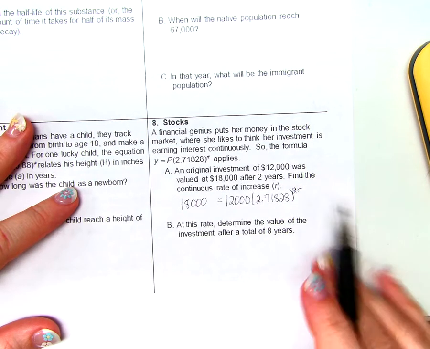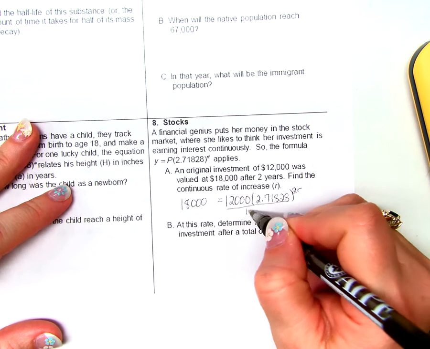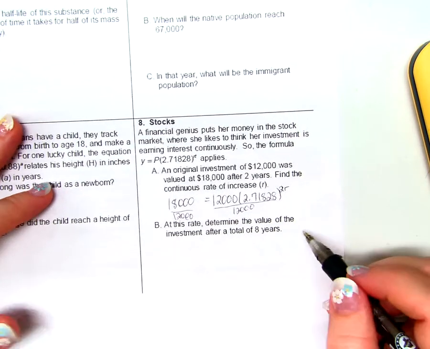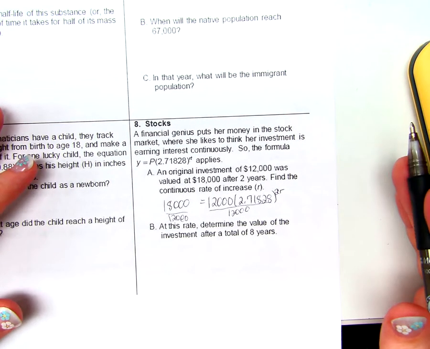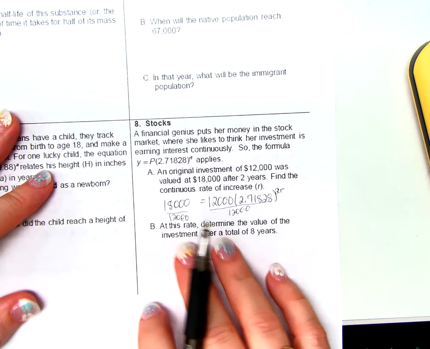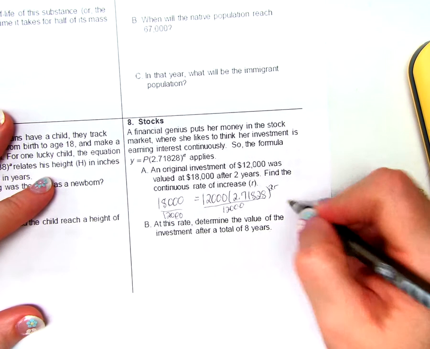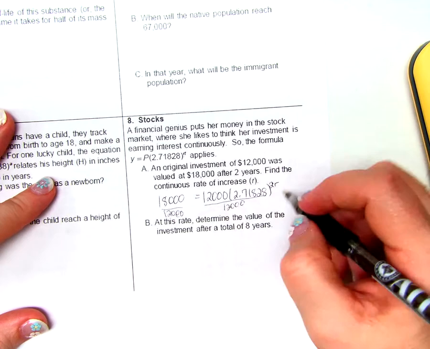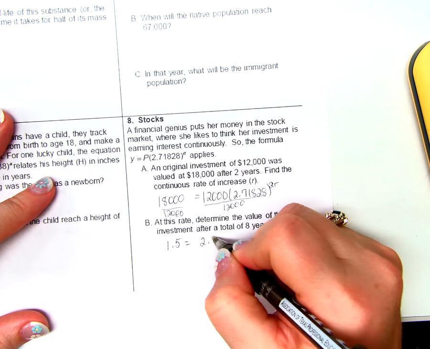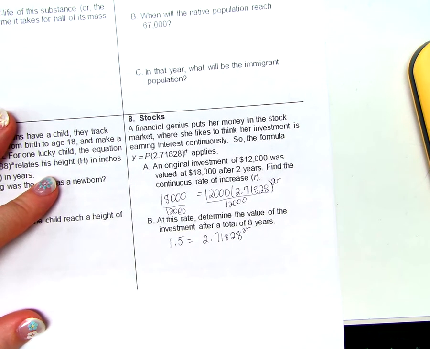Okay, so let's solve for R. How are we going to do that? Divide both sides by 12,000. Obviously, I'm going to run out of room pretty quick. I don't think I write too big, but whatever. So if you need to do some of your work on another piece, like a piece of notebook paper or whatever, just keep it with this worksheet. Okay? So 18,000 divided by 12,000. Okay, I'm going to just ignore B for a second. I'm going to write right here. Sorry. 1.5 equals 2.71828 to the 2R power. How do I get that out of there?